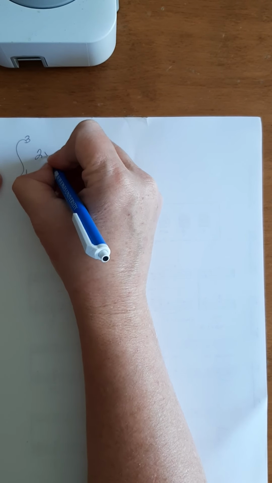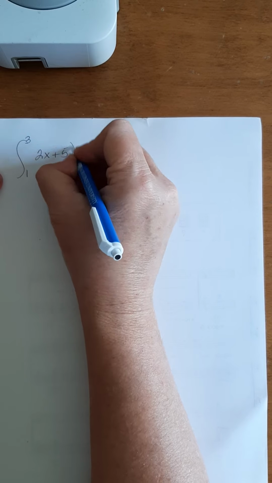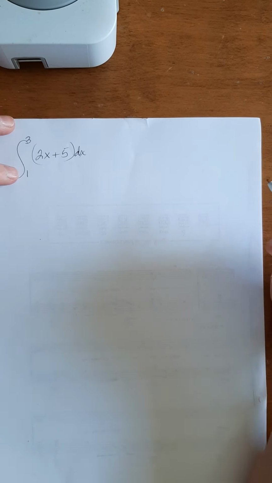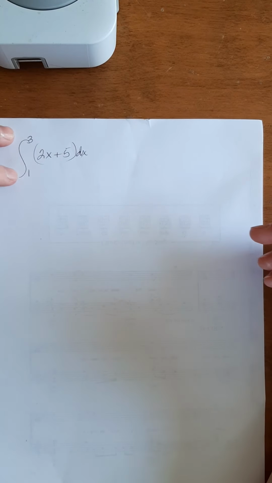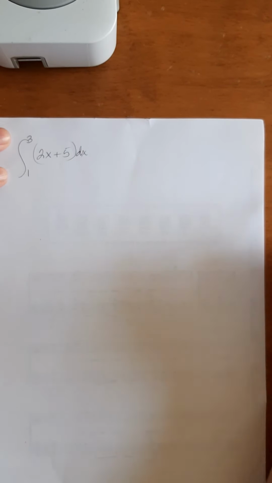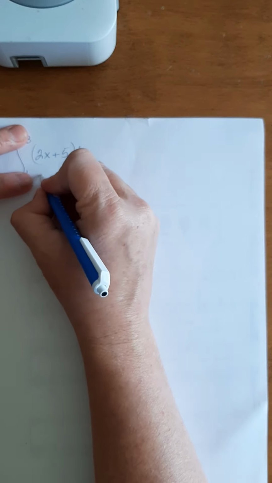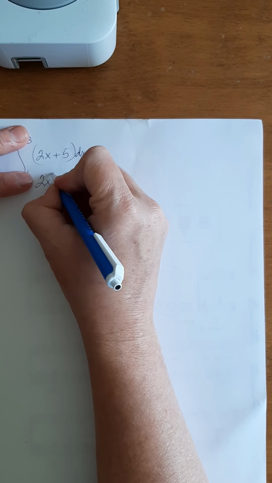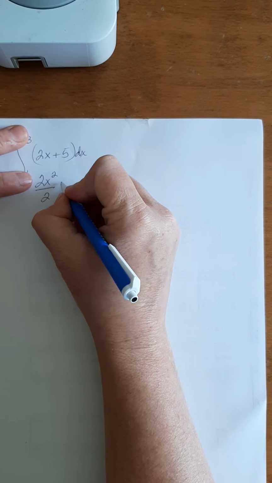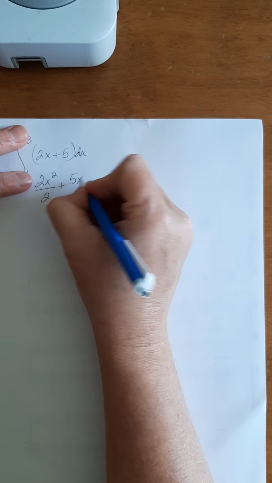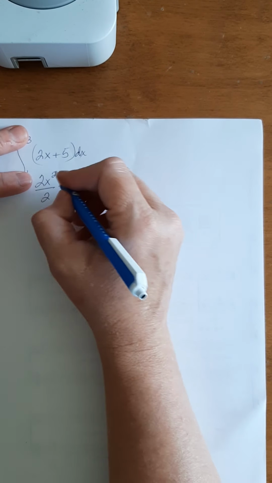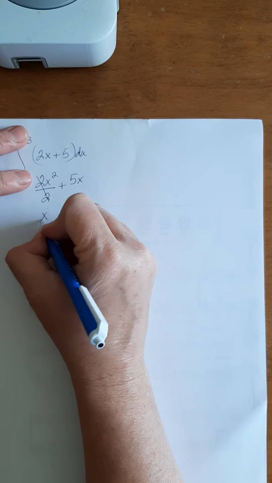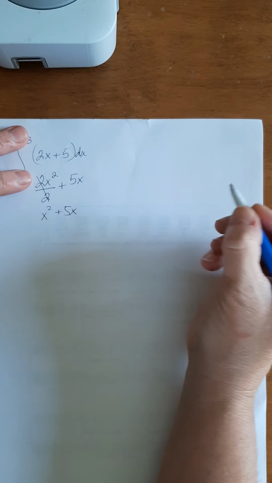But let's say I gave you something like 2x plus 5, and I wanted you to integrate it between the values of 1 and 3. Well, first you just ignore this, integrate it like normal. Add 1, divide by the new exponent. Constants, add an x. So what you really have is x squared plus 5x.